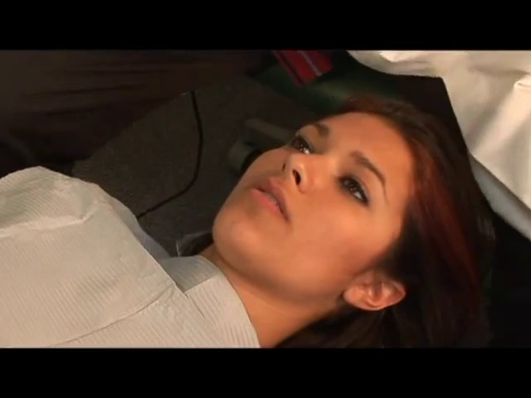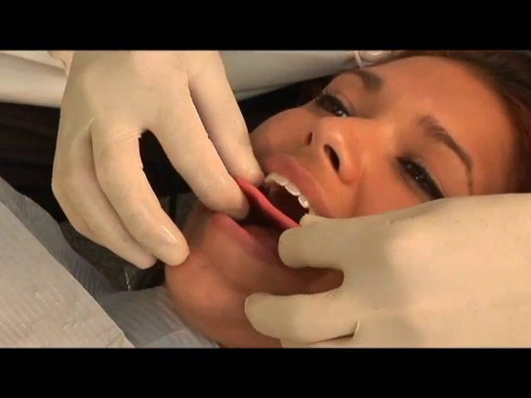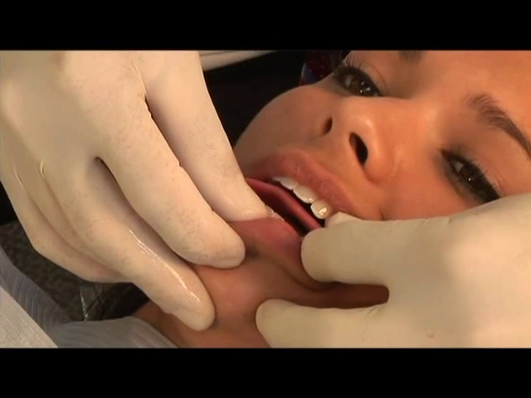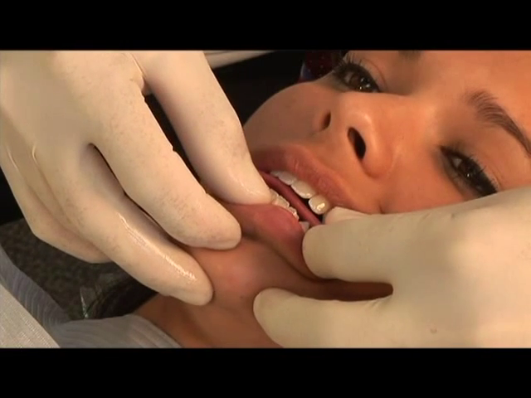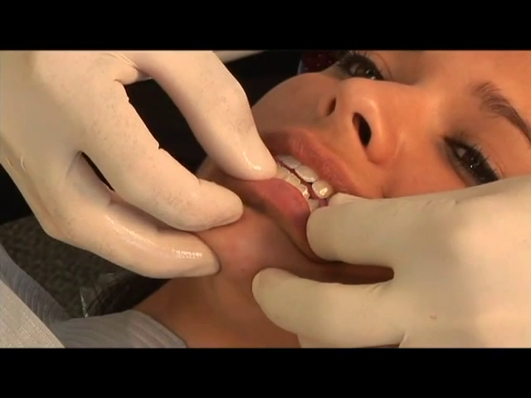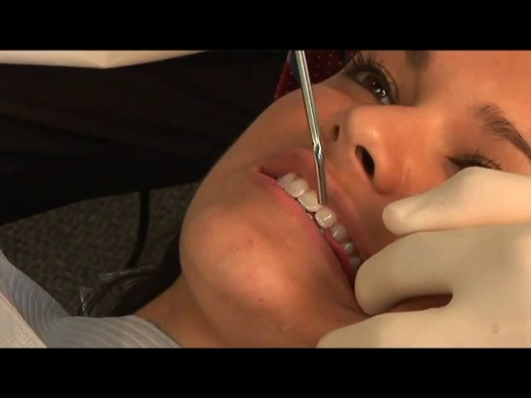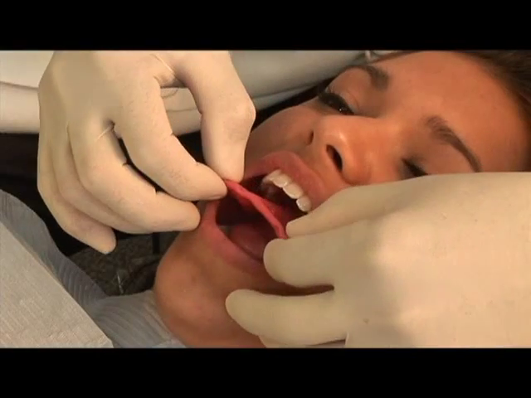Once the wax has been softened, place the wax record into the mouth. Instruct the patient to close their mouth, then move their teeth forward to record the protrusive record. Be sure to allow the wax record to completely cool before removing.